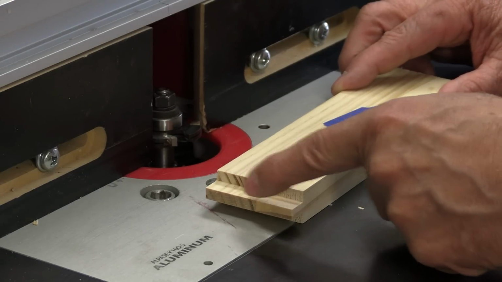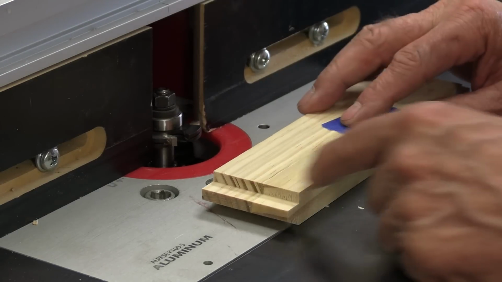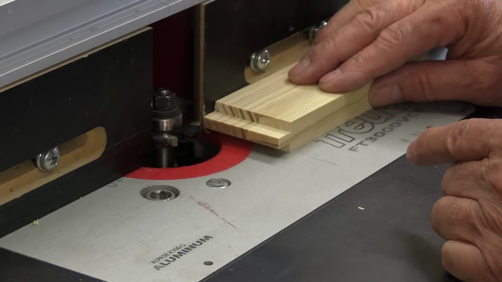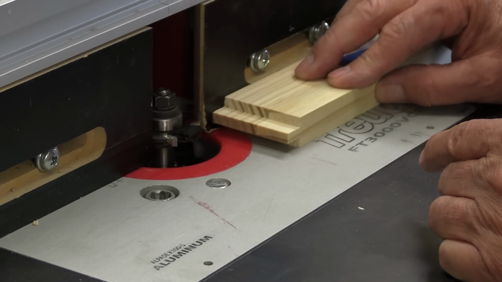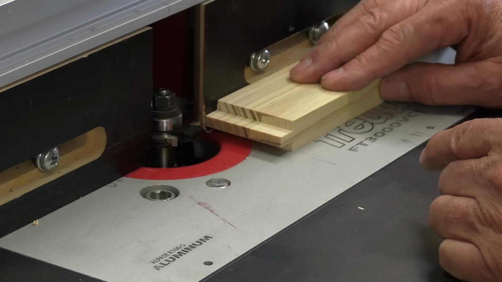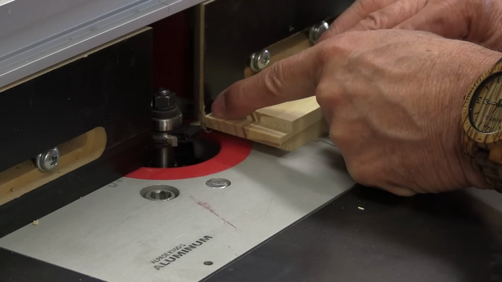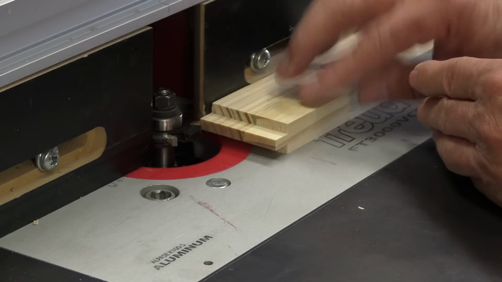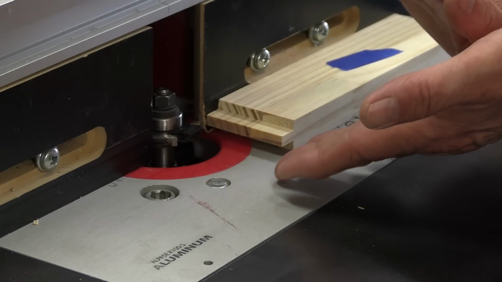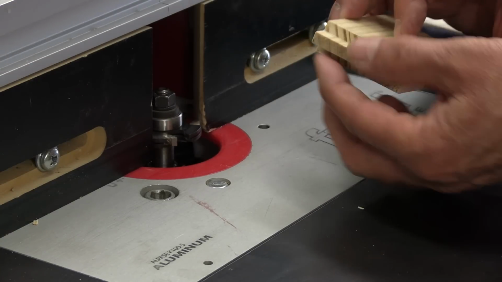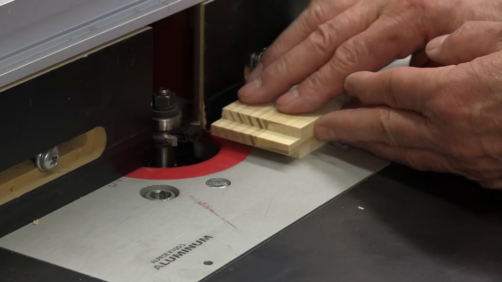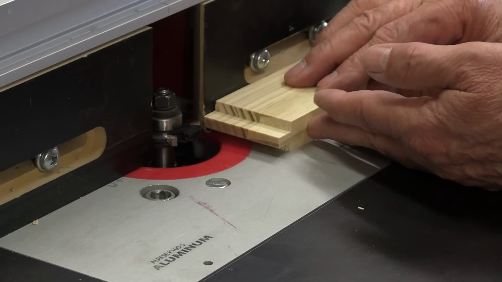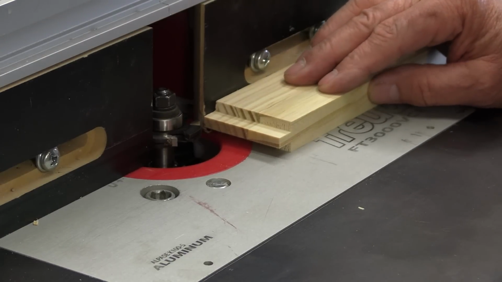Okay, here's why we always cut the tongues first. Now, I've put the bit in there and I've aligned it by eye as best I can, but what I want to do now is I want to check it against the bit. And what I'm going to do, I'm just going to touch it barely to the end of the tongue there. And what I want to see is the wood flaring on both sides there. If it only flares on one side, then I'll need to drop the bit down or up, depending on where the flare is. So let's just go ahead and make that cut.